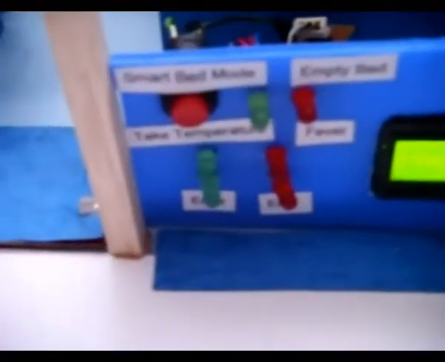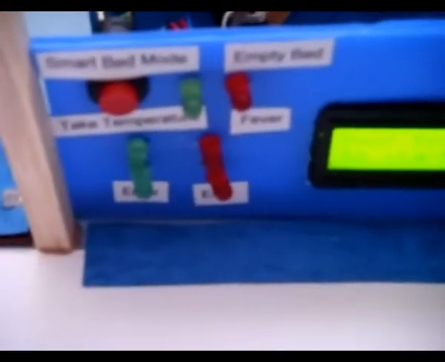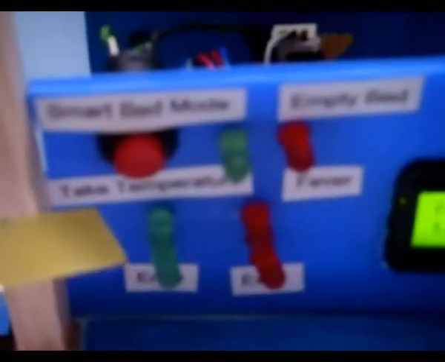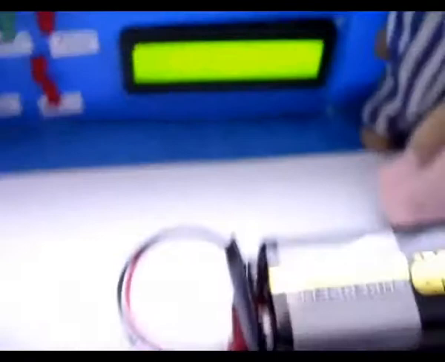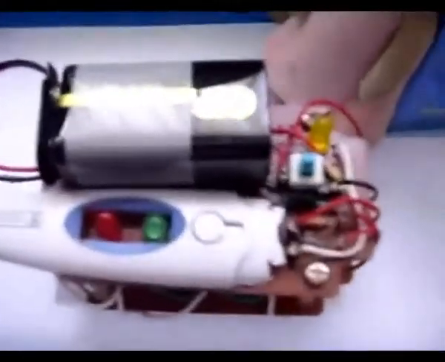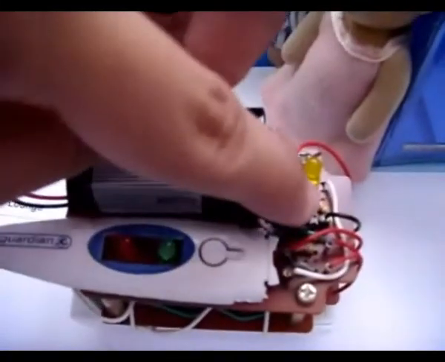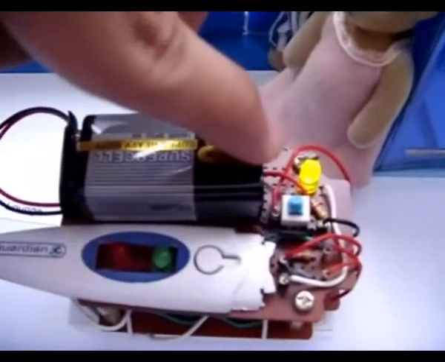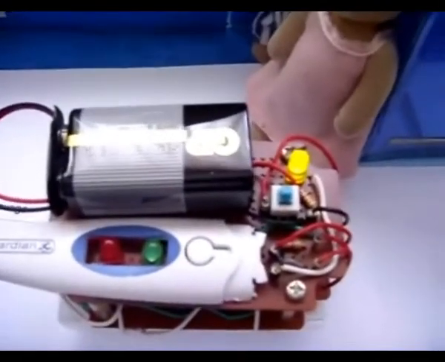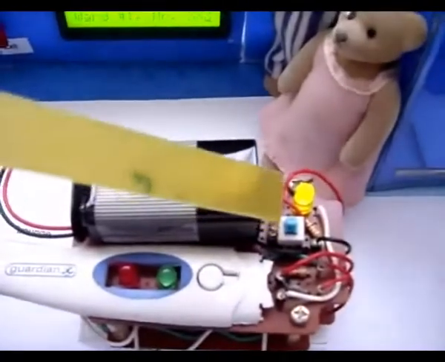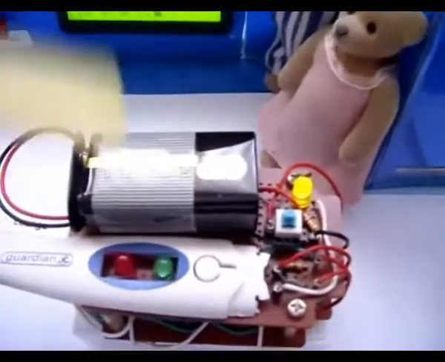They are the same as the signals at the ward, which are taken temperature and fever status over here. Let's now turn on the thermometer. Notice after you turn it on, this yellow LED will be lit to show that the thermometer is on.